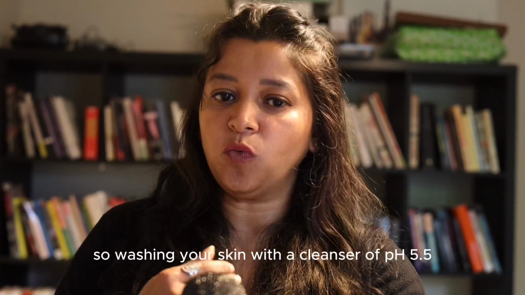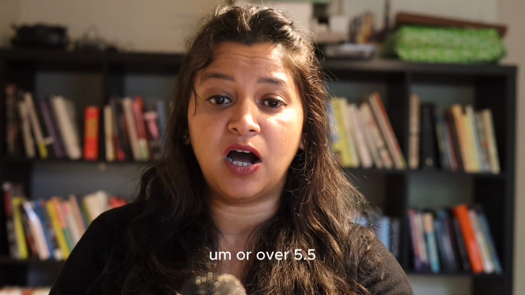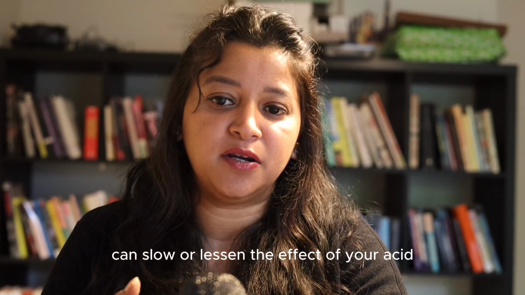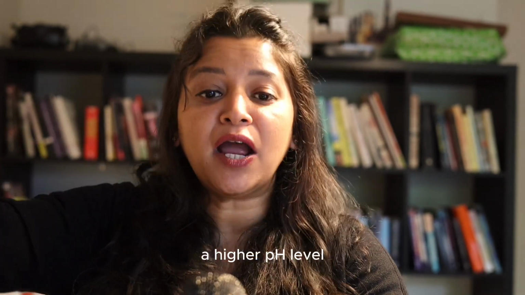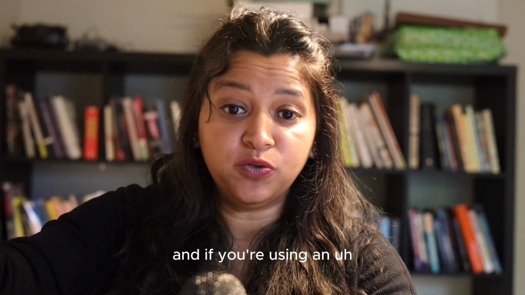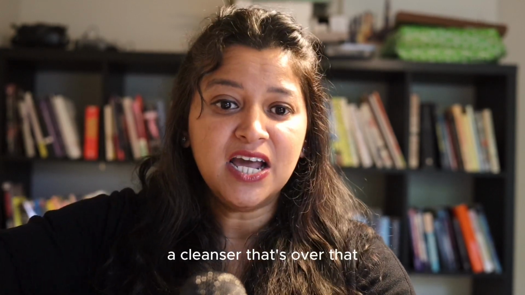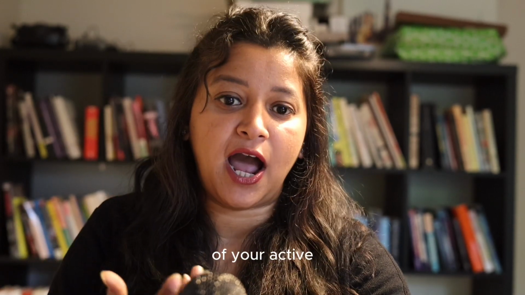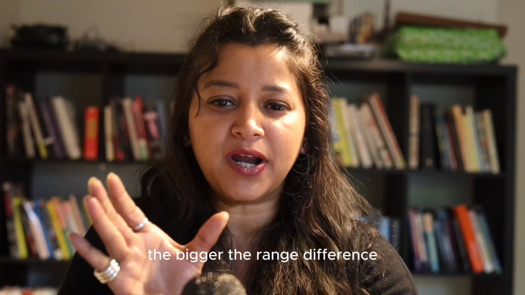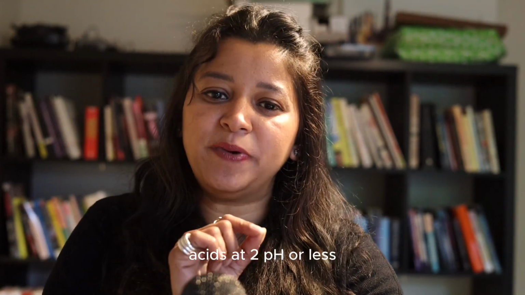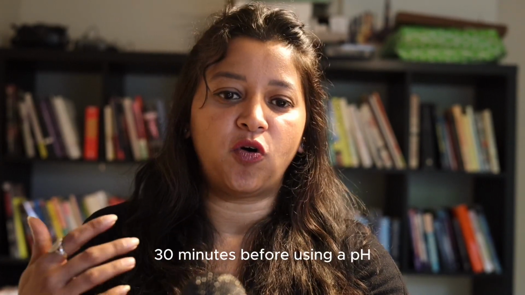Washing your skin with a cleanser of pH 5.5 or over can slow or lessen the effect of your acid, because the acid must now deal with a higher pH level on the skin. Your skin pH is 5.5, and if you're using a cleanser that's over that, that cleanser is increasing the pH of the active that you had on your skin. The bigger the range difference, the more this will affect your acid action, especially in the case of acids at 2 pH or less.